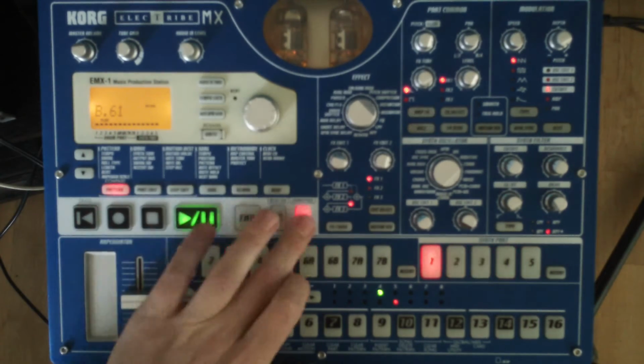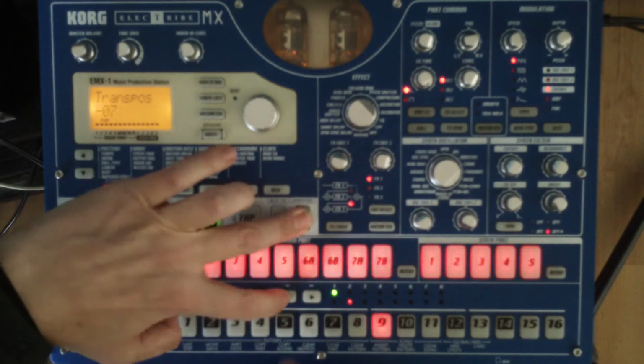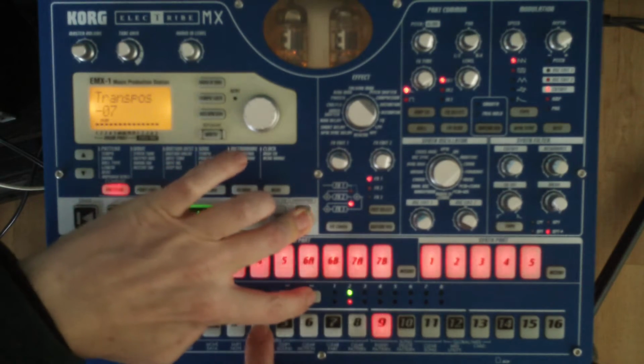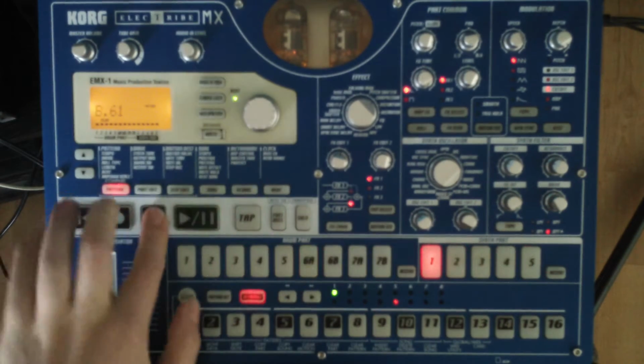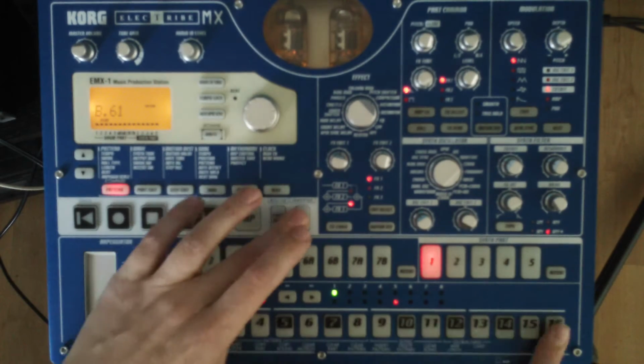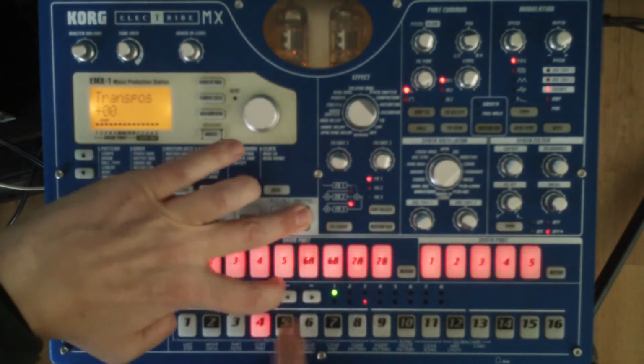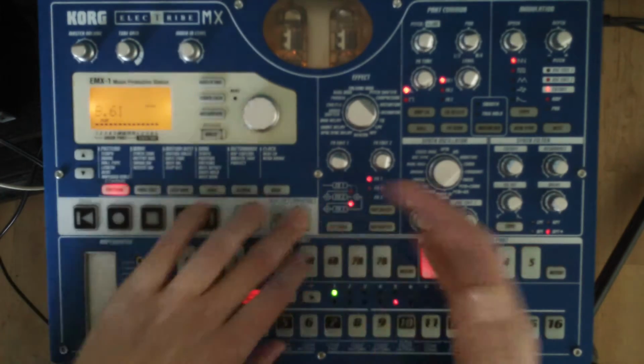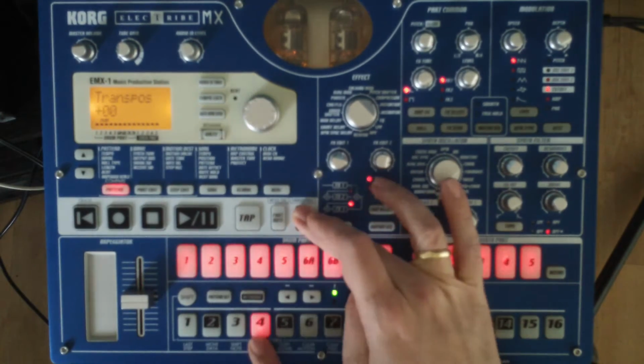This is real-time transpose. You press down the solo button, and in this case I have to use a combination of a step key and an arrow key, because when I want 7 steps down, this is always the original pitch.